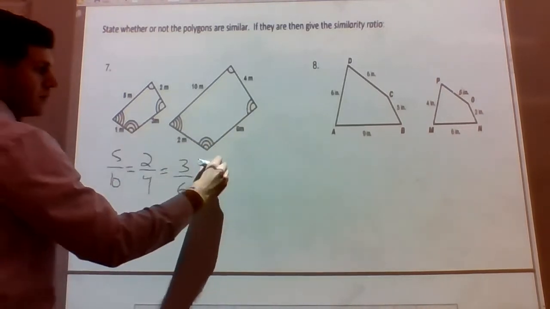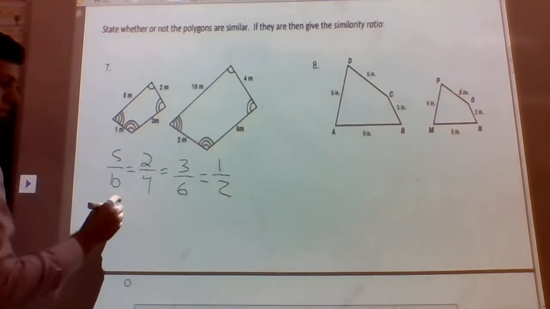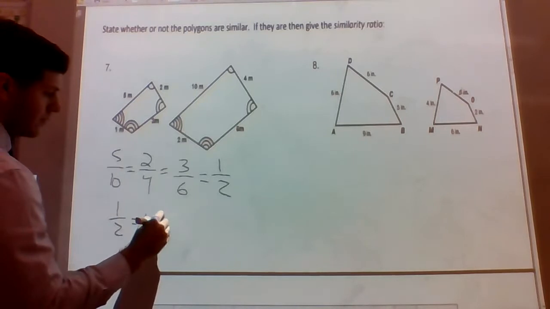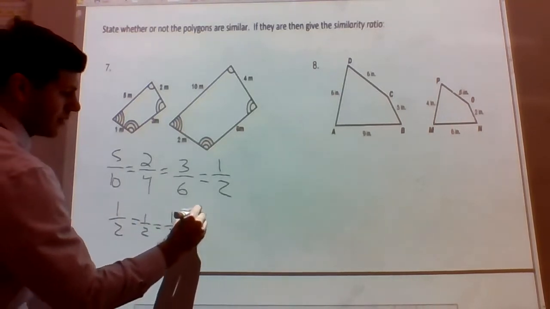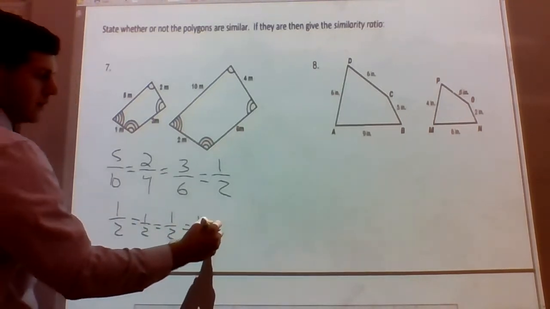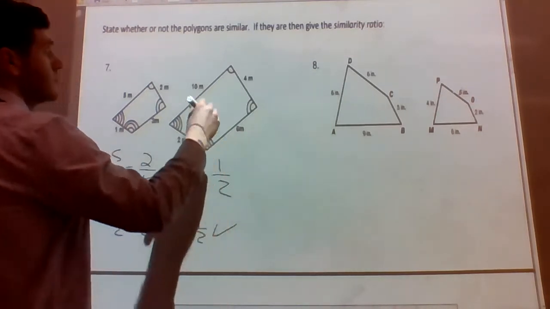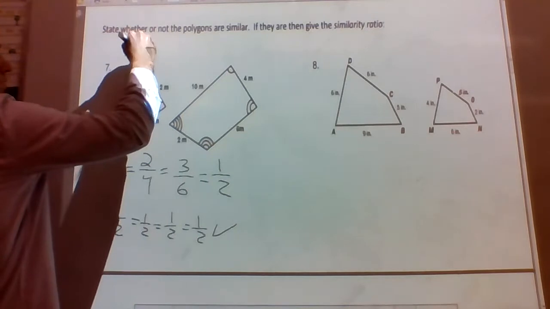And then 1 and 2. Reduce all these fractions, we get 1/2, 1/2, 1/2, and 1/2. So all those are equal. Our sides are proportional and our angles are congruent, so we know the polygons are similar. So the answer is yes.